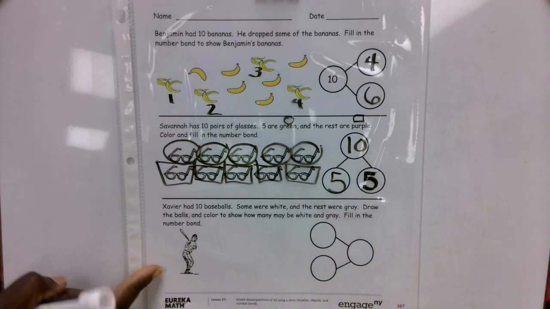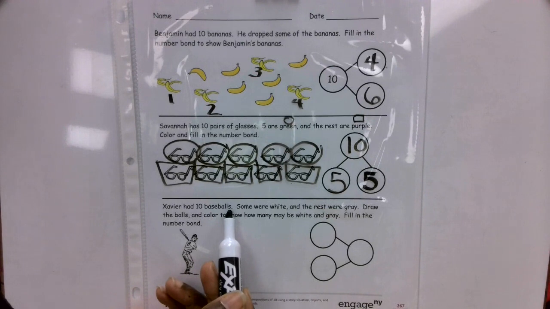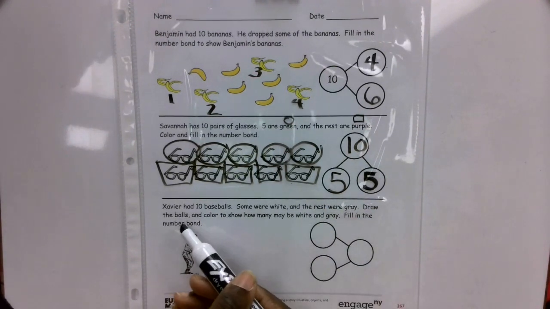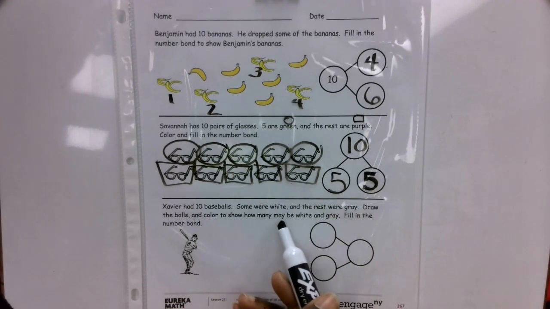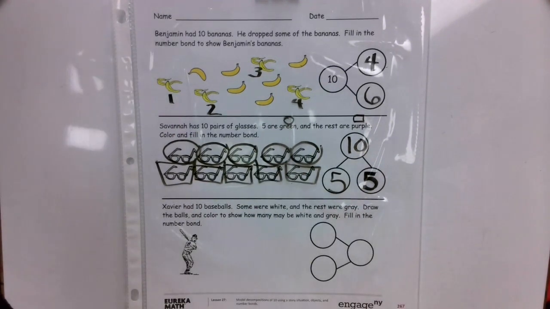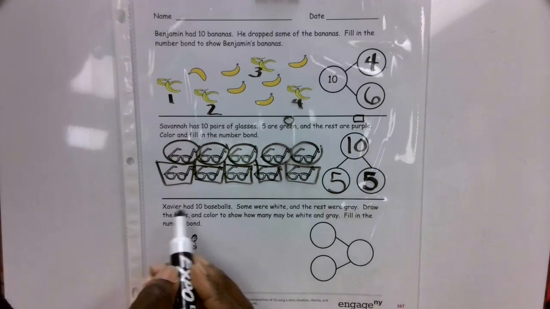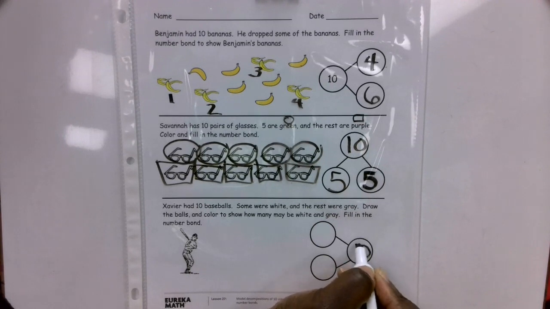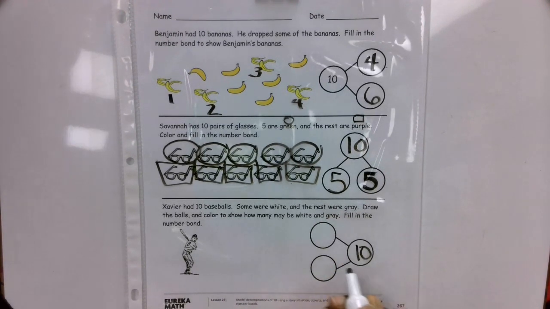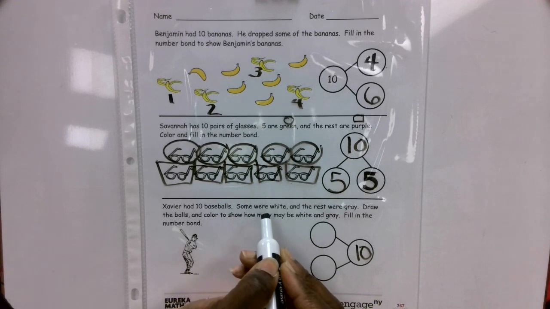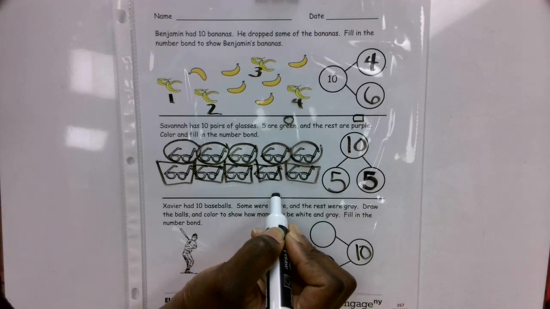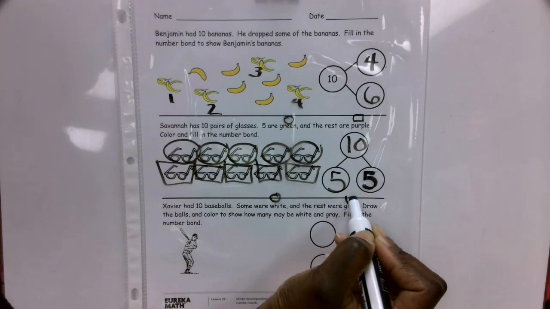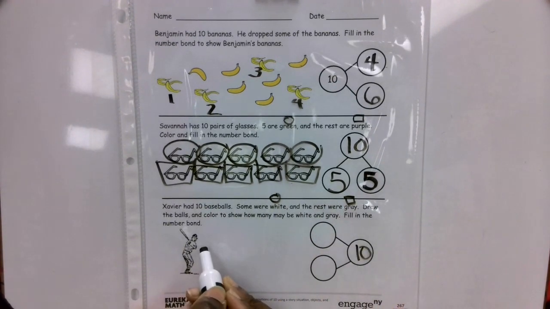Let's look at our last one. Xavier had 10 baseballs. Some were white and the rest were gray. Draw the balls in color to show how many may be white and gray. So how many balls did Xavier have? In whole, he had 10. So we're going to go ahead and fill that in our number bond because it's 10. Now, instead of using colors, we're going to use shapes. So for white, I'm going to put circles. And for gray, I'm going to put squares. Now I'm going to draw the balls.